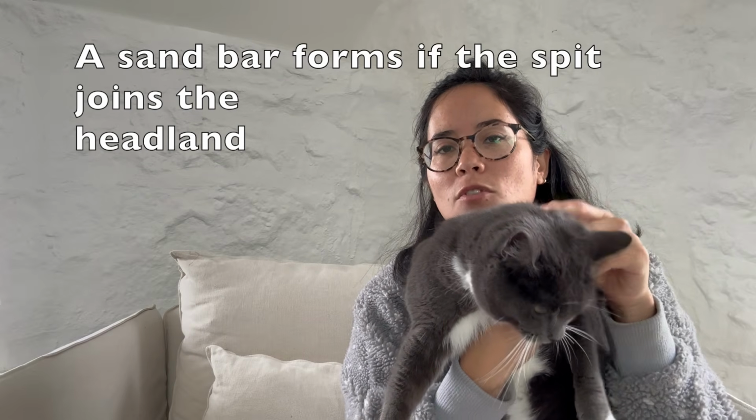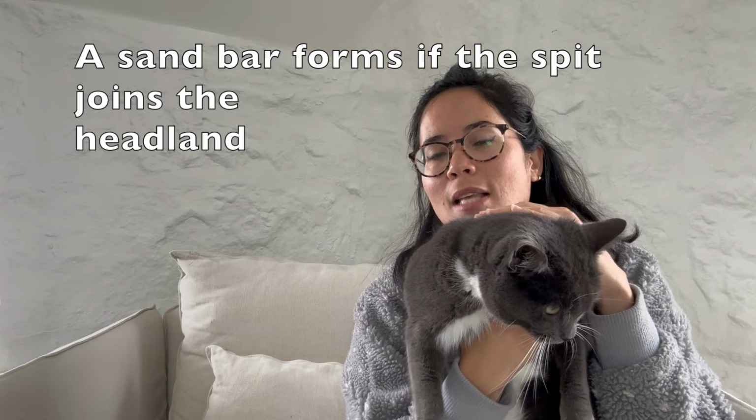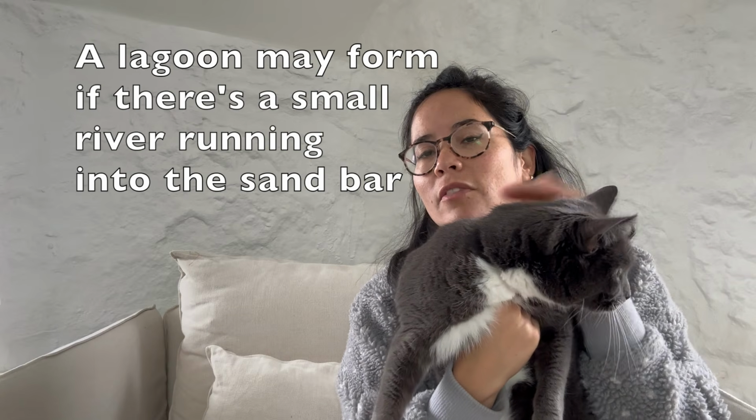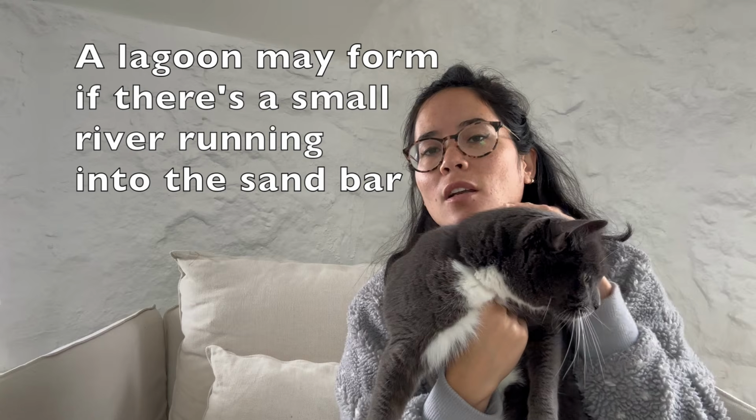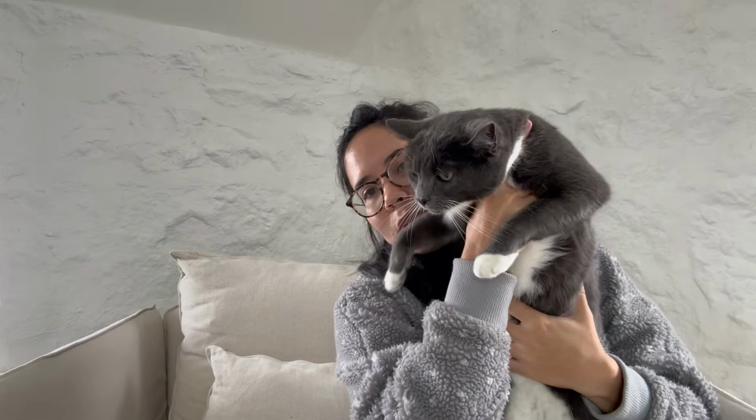Now, if that spit joins a headland, we form what's known as a sandbar. And then if there's a small river running behind that sandbar, you get a lagoon. And Slapton Ley in Devon is a good example of a lagoon behind a sandbar.